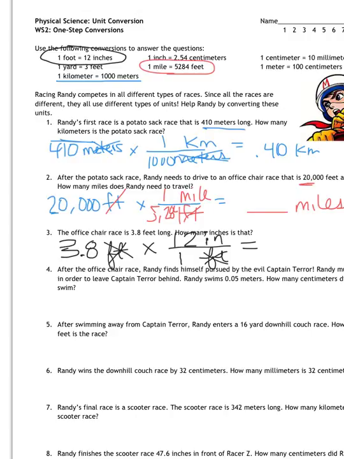Alright, so then for our math, now that feet have canceled, we can go 3.8 times 12. You multiply by the top number, divided by 1. 3.8 times 12 divided by 1. Now 3.8 has 2 significant figures, so my answer is going to have 2 significant figures. 46 inches.